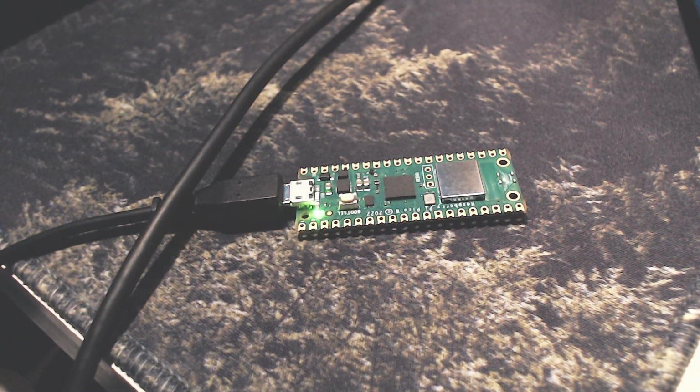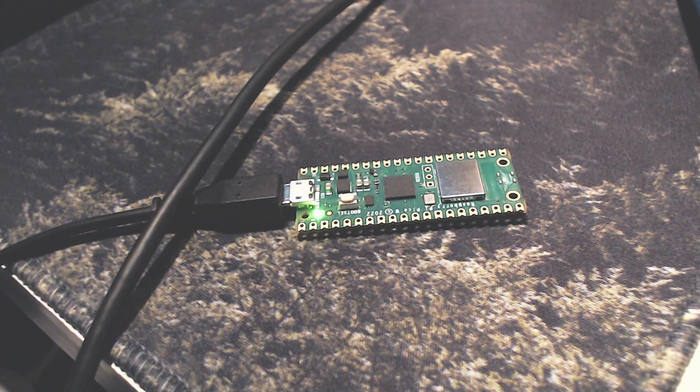I've already shown this in my part one, but just a quick recap. It is a microprocessor, an M0 plus ARM Cortex processor running at 133 megahertz. It has 256 kilobytes of RAM and 2 megabytes of flash storage. This is the W variant. It has the Wi-Fi chip right there. It's a 2.4 gigahertz Wi-Fi module. So just make sure you understand that part.